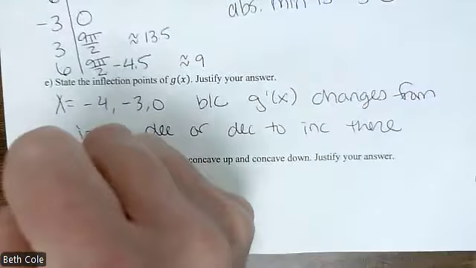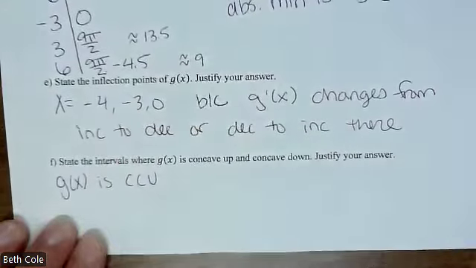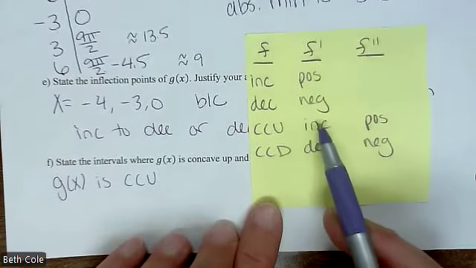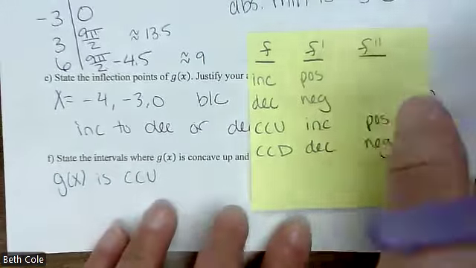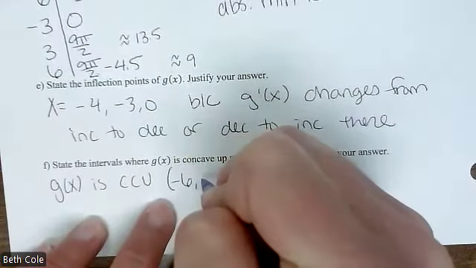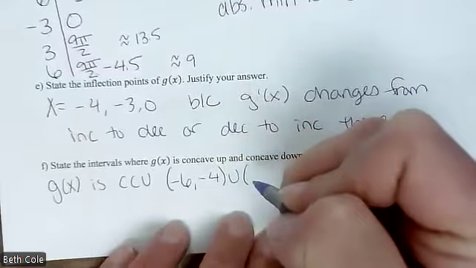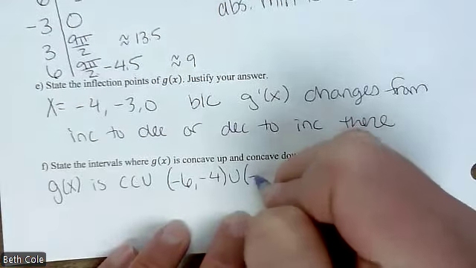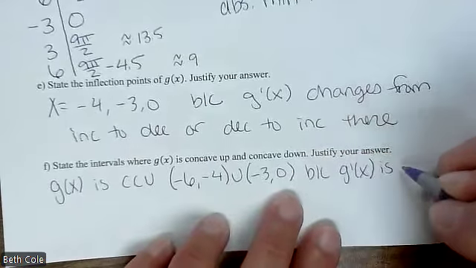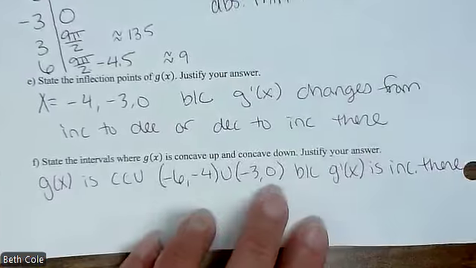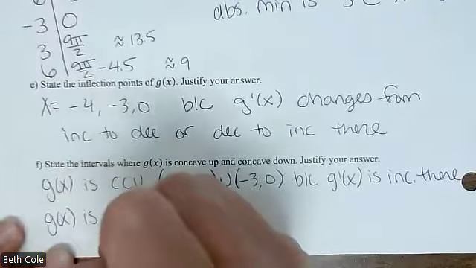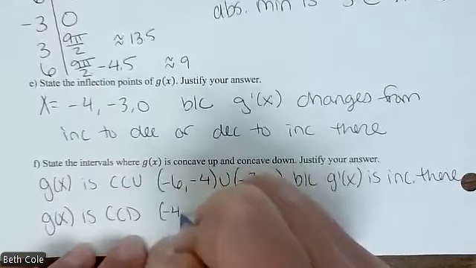All right, concavity. So we're going to say G of X is concave up. Here's my sticky note. Concave up is where the graph you're looking at is increasing. So where is that graph that we're looking at increasing? From where to where? -6 to -4 union -3 to 0. And that's actually it. Because G prime is increasing there. And then your sibling statement, G of X is concave down everywhere else for the opposite reason.